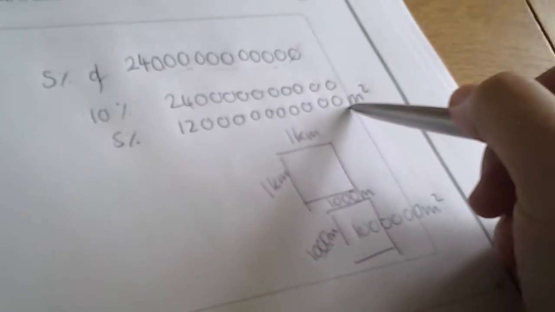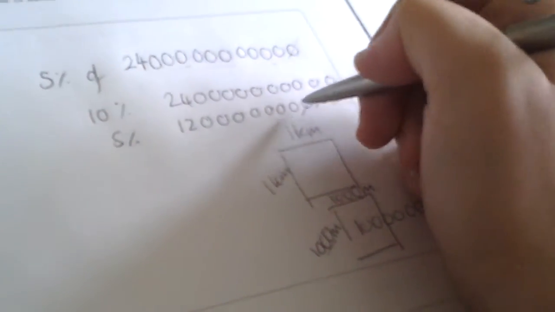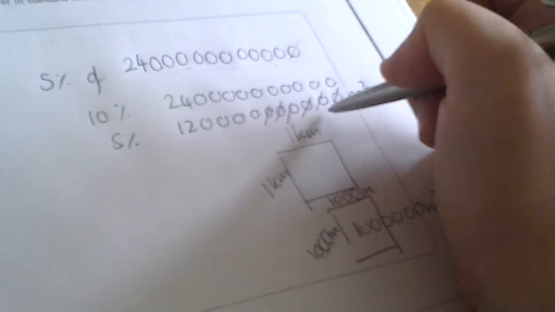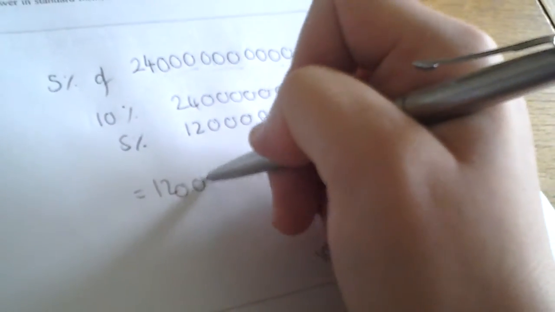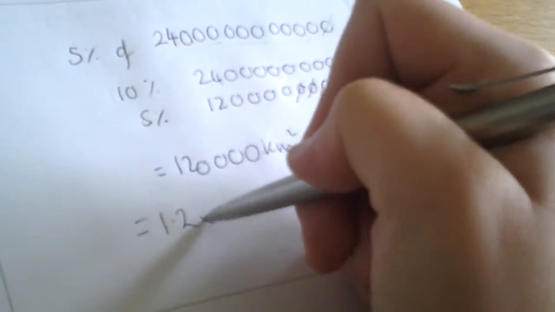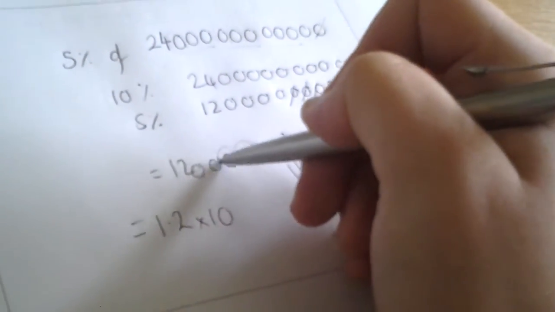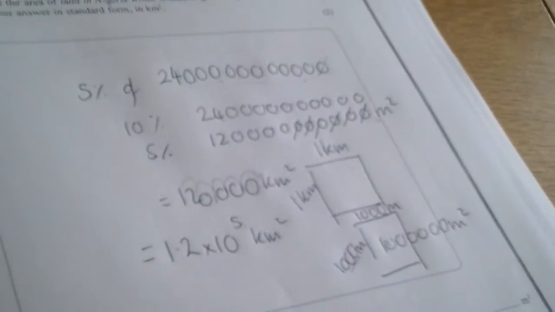So if I want to know how many kilometres squared this is, I've got to divide by 1,000,000, or cross off 6 zeros. So I'm left with 1, 2, 3, 4 zeros, kilometres squared. So that's 120,000 kilometres squared, which is 1.2 times 10 to the power of 1, 2, 3, 4, 5 kilometres squared.